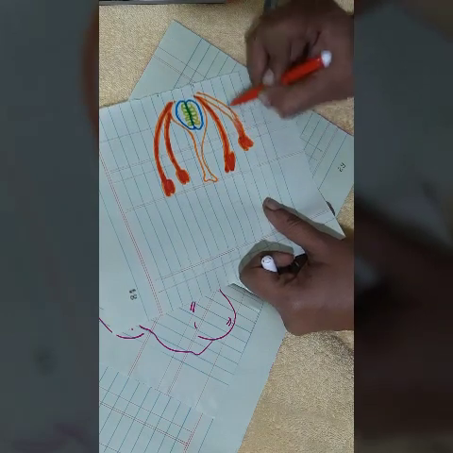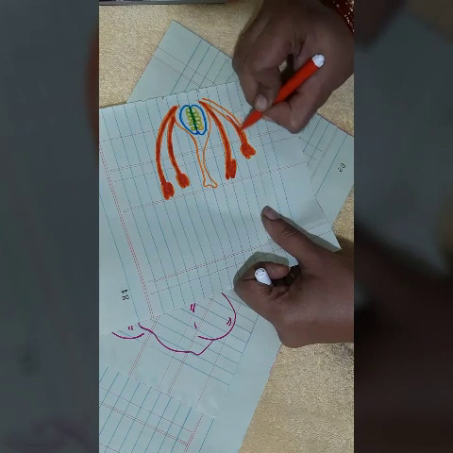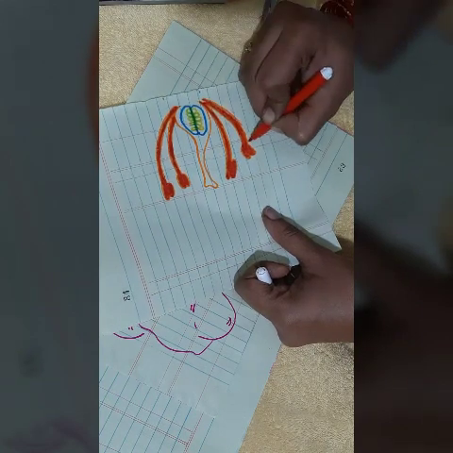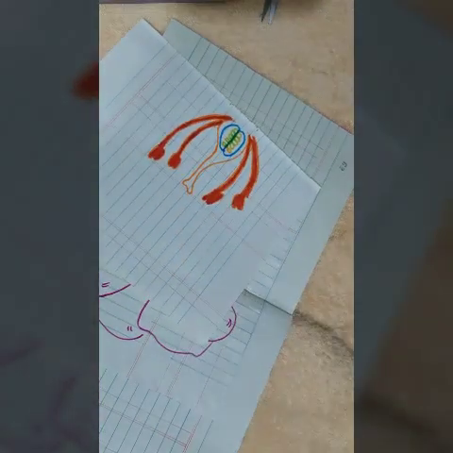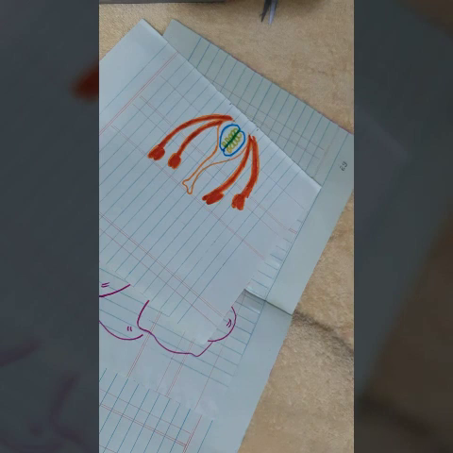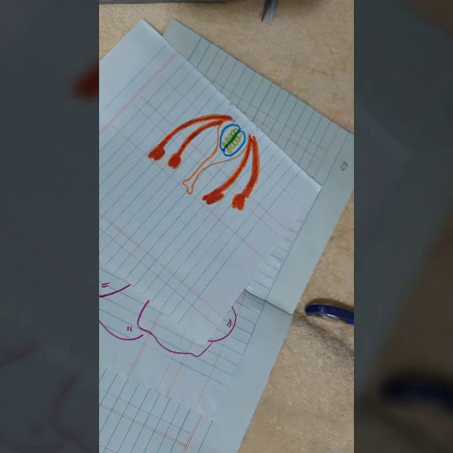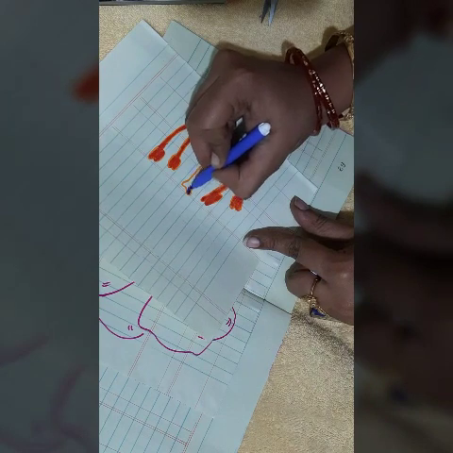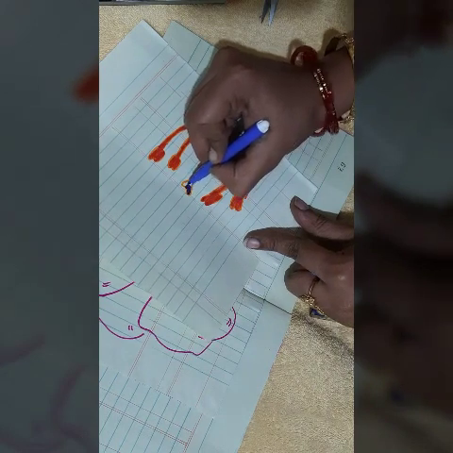So coloring and the shape of the flower can be modified according to the pictures given in your textbook, right? So I just colored the stamens right now. Okay, now I'll also color the tip of the gynoecium, that is the stigma, so that you'll have an idea when I explain.